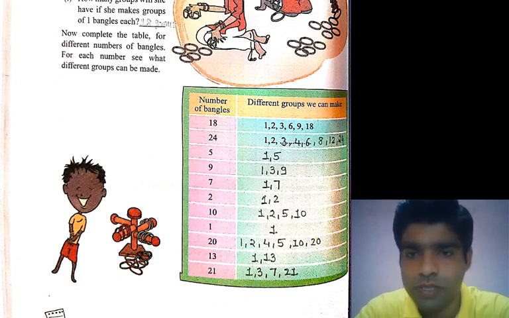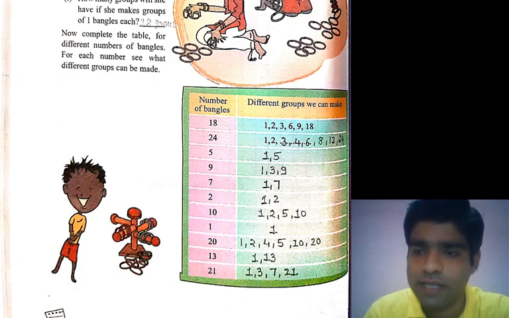Okay, so simple example. And next one is 13. 13 is directly divided by 1 and 13. Another number is not used here, because 1 directly divides it and 13 also directly divides it. Okay, and the last one is what?